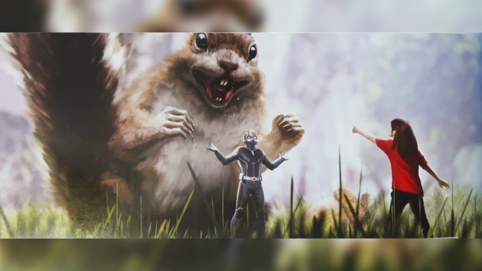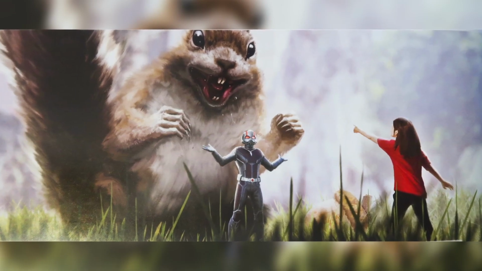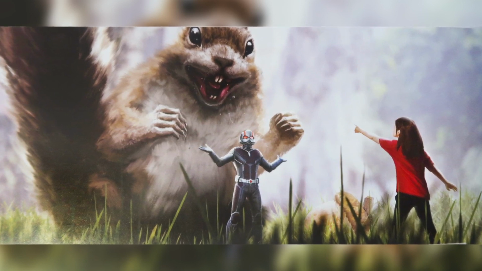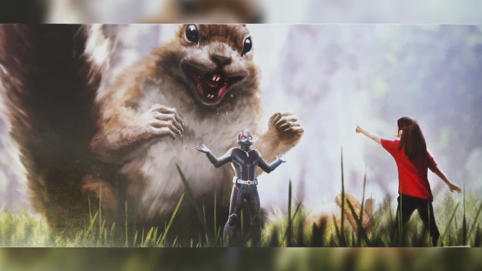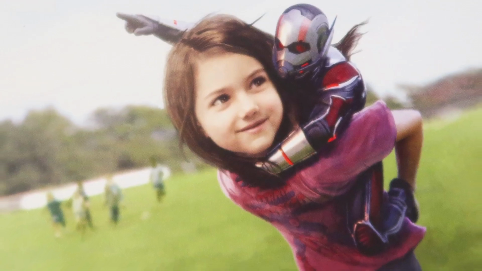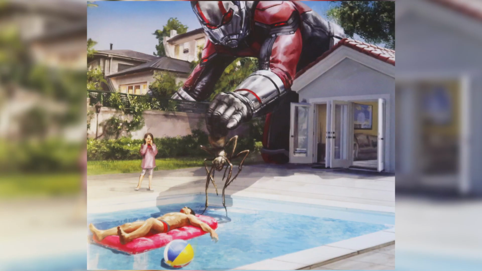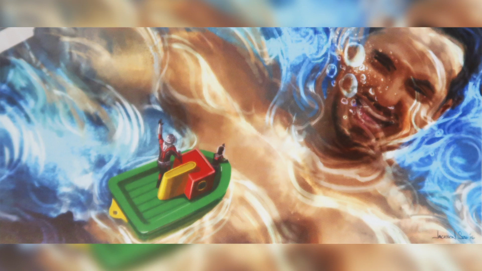The book shows an entire fantasy sequence between Scott and Cassie as they imagine their own ant-sized adventures together. Some of my favourite images from this sequence are Scott and Cassie coming up against an enormous, yet regular-sized squirrel, and Cassie carrying Scott around on her shoulders. I also love this gag with Cassie and Giant Man fooling around with Luis while he's lounging around in a pool, and this would have been hilarious to see on the screen.